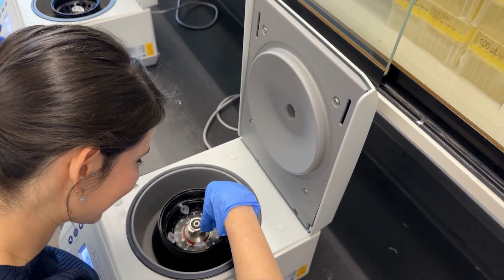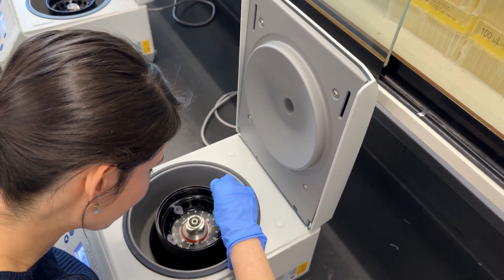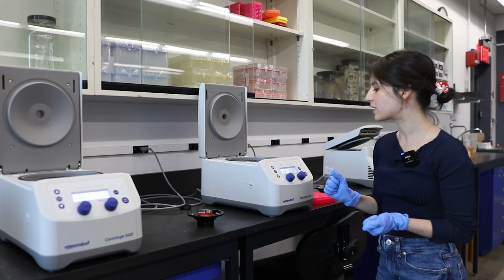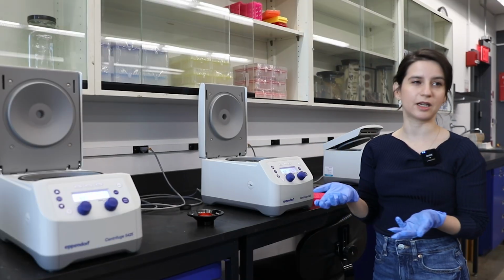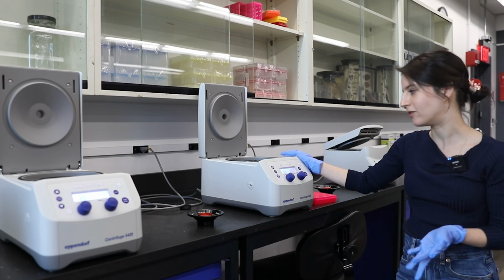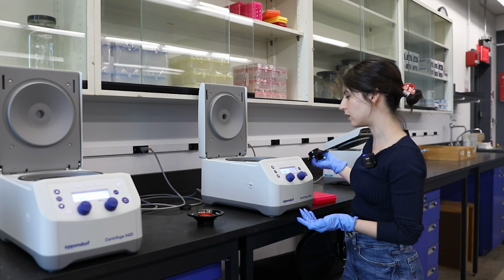Two really important things: the first is how much time, how long you're spinning something for, and the second is how fast, how quickly you're spinning it. Sometimes when you spin it too fast, it can damage the cells, it can burst the cells, and we want as many cells alive as possible. One minute should do the trick, so we're gonna do that.